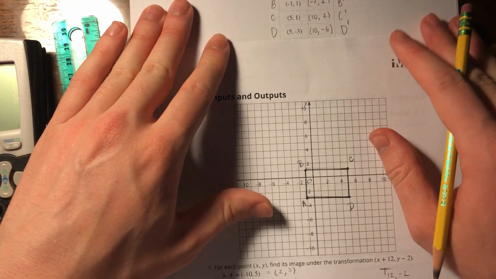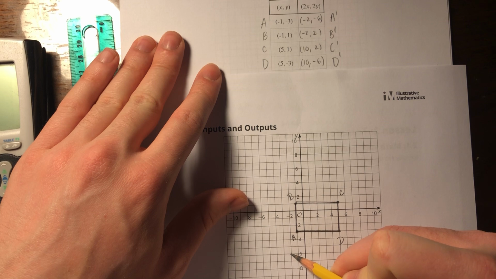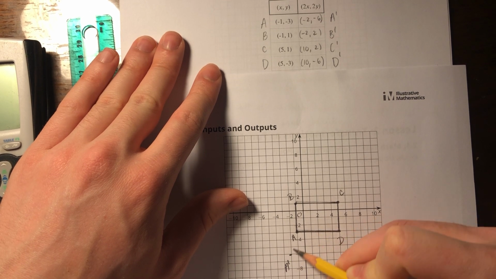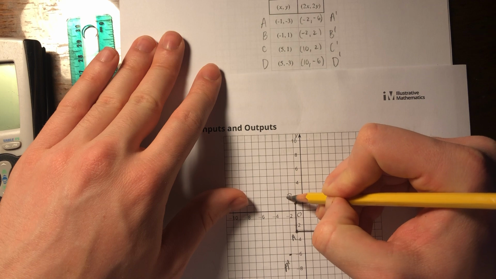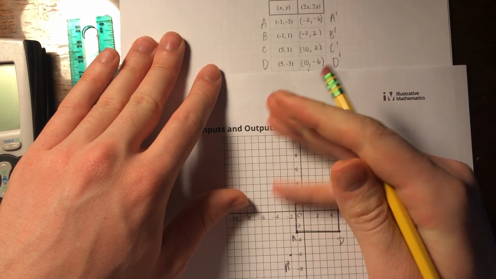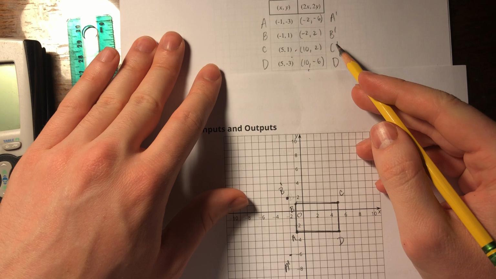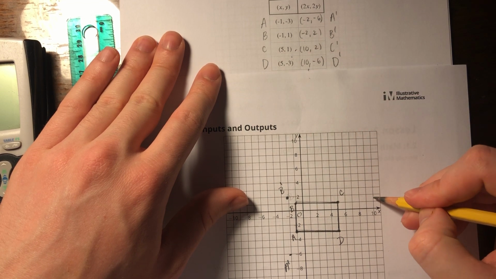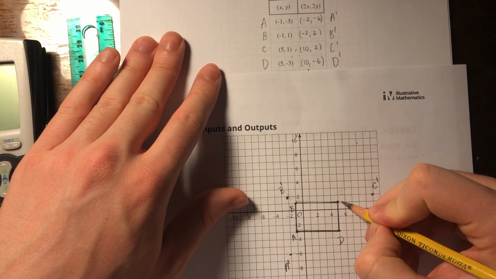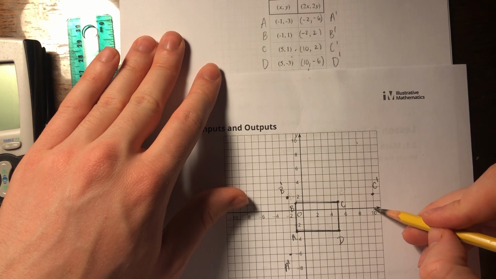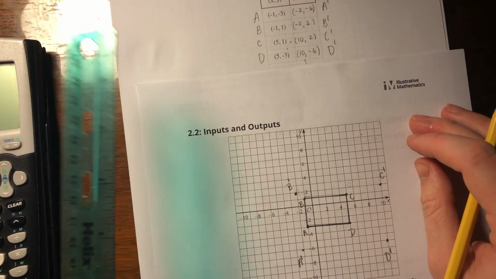All right, now I'm going to graph the image. So that'll be with my primes. So negative 2, negative 6. That'll be A prime, which looks pretty similar to A, or at least placement-wise. B prime is negative 2, positive 2. So that's right where I put that letter B. Let me move that. That is why we write in pencil, folks. B prime. All right, and then C prime is 10, 2. Looks like I could probably move C as well. And then D will be 10, negative 6. D prime, rather. All right, so let's connect those dots.